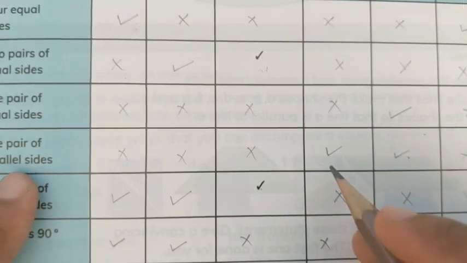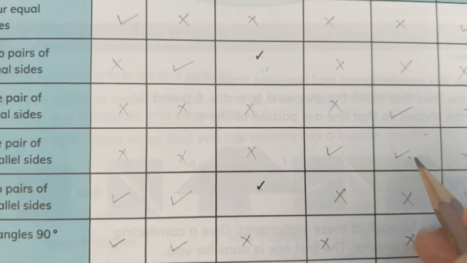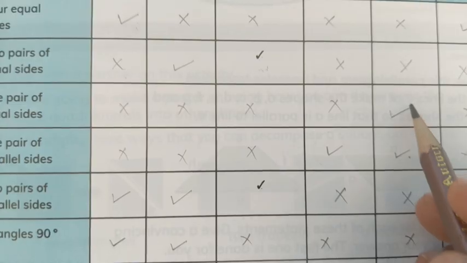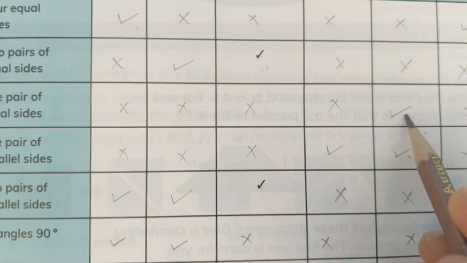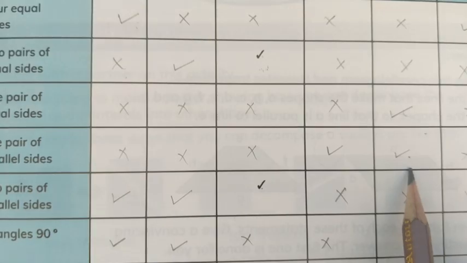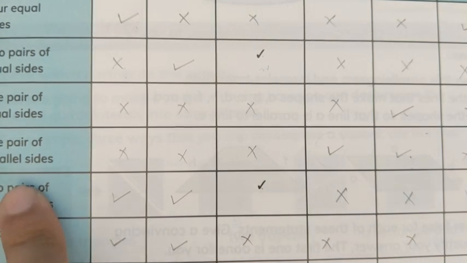When we talk about one pair of equal sides, it's just an isosceles trapezium where one pair of equal sides is found, but in both trapezium and isosceles trapezium we have one pair of parallel sides. That's the characteristic of a trapezium, where we have only one pair of parallel sides.